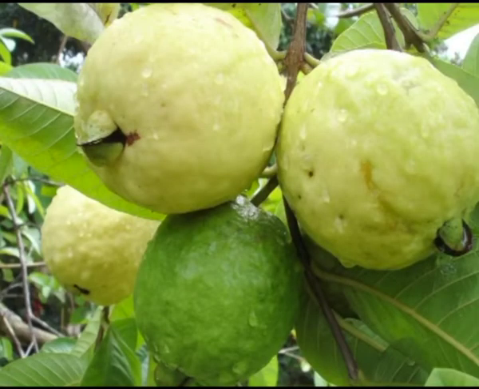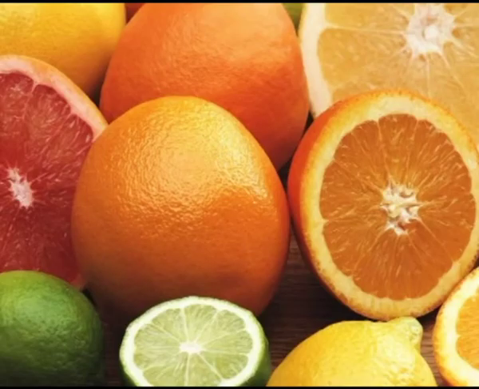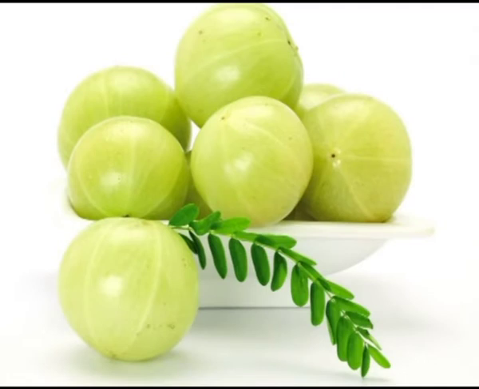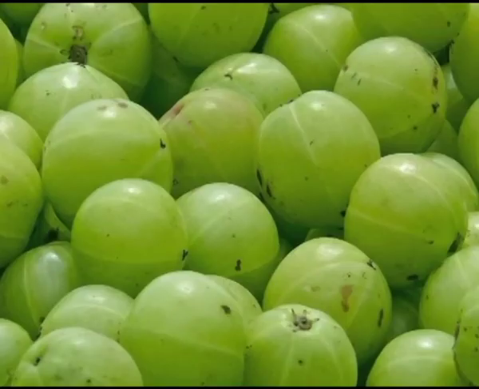Guavas and citrus fruit are very good sources of vitamin C, and cashew fruit is an inexpensive source of vitamin C. Now the fruit which has the most vitamin C in the raw state is what we call amla or the Indian gooseberry, which has the highest amount of vitamin C or ascorbic acid.